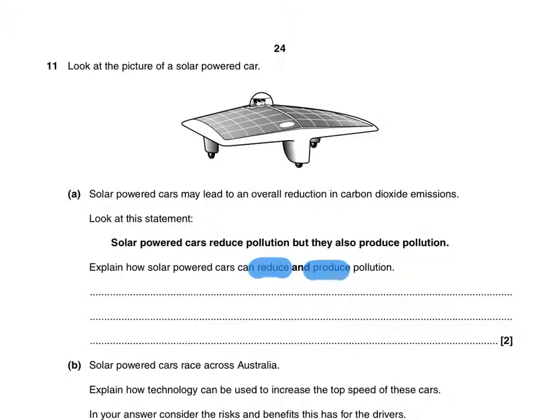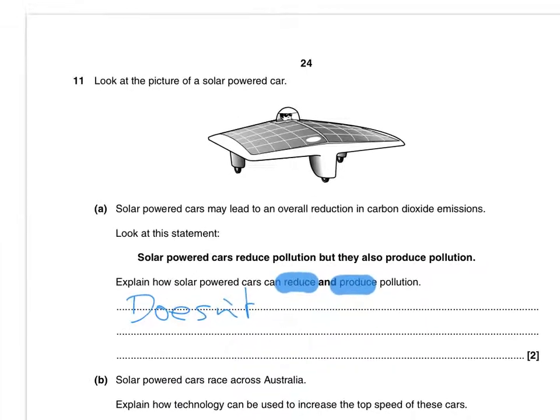So the first mark is that if it does, you just say that it doesn't use fossil fuel.